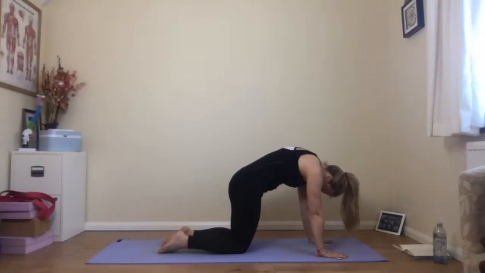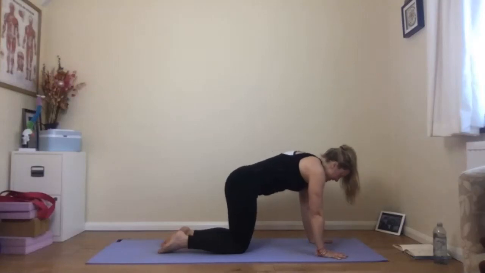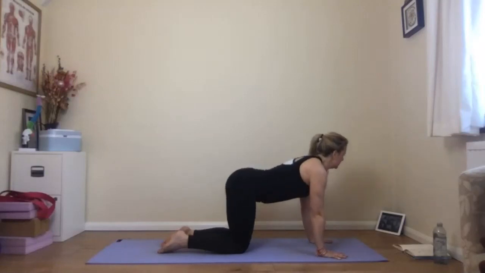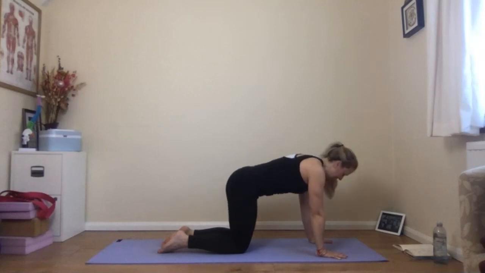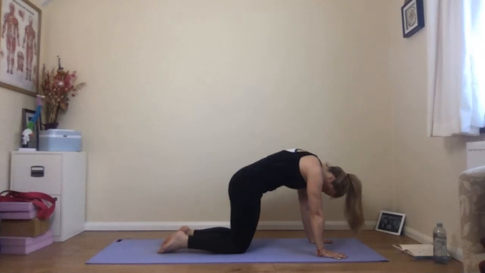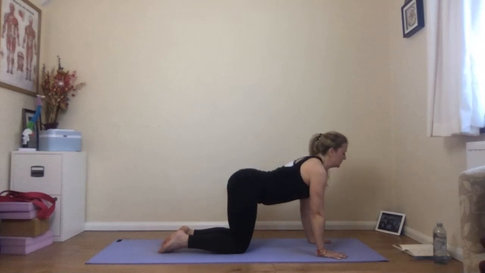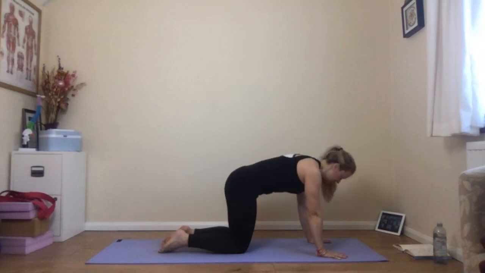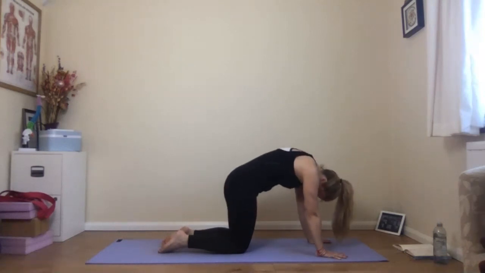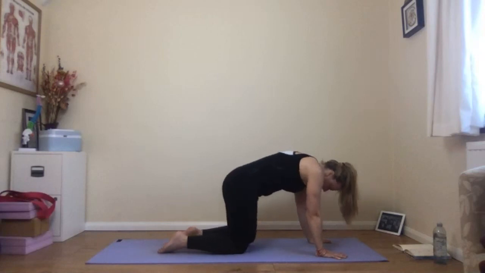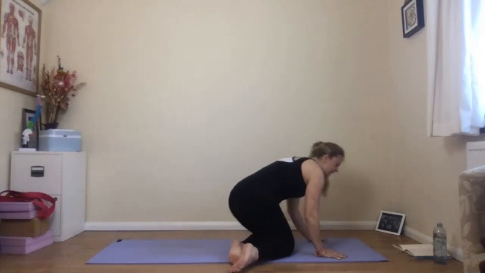Okay, so just rounding your body into some cats and cows. Good job. Breathing out for the cat. Breathing in to curl the spine for cow. One more time, breathing out. Good job. And then coming back, coming on to lying down, please.